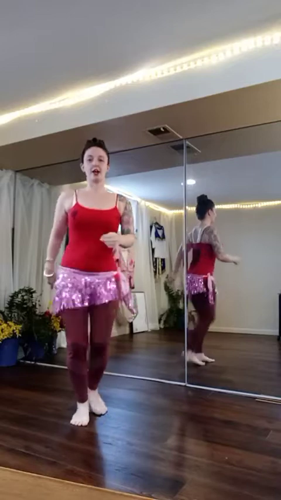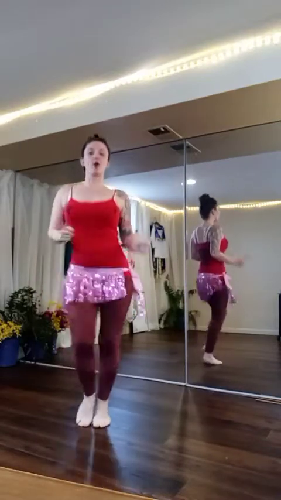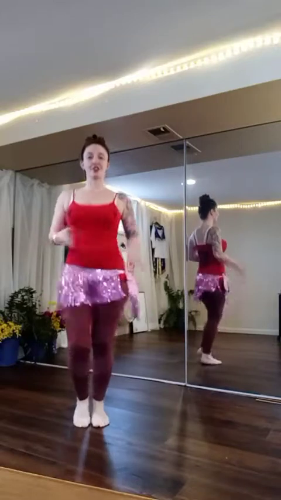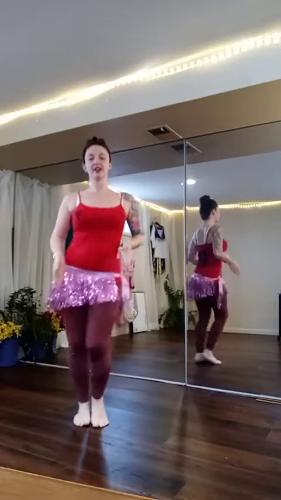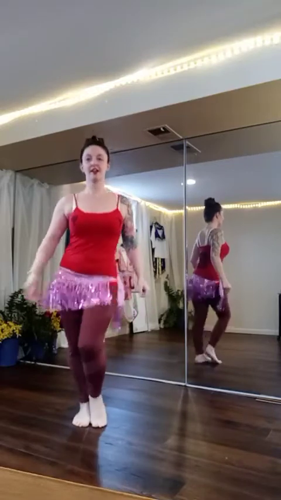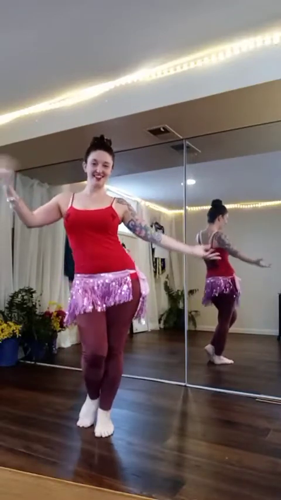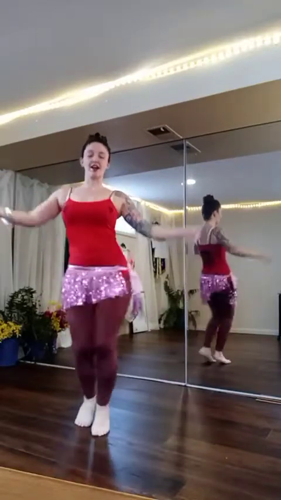Knees forward this time. This might create more of a bounce as you're tapping onto the heels. You can't take up the space in that bend. So tap the heel and forward. Back, forward, back.